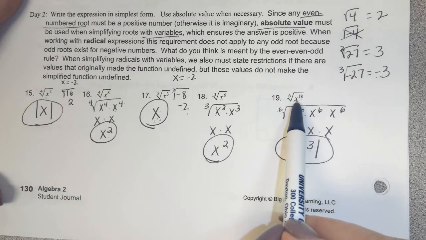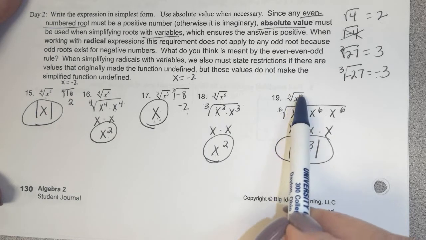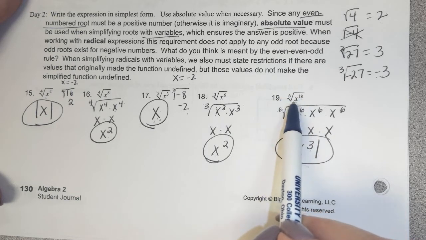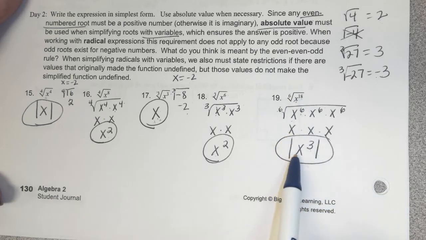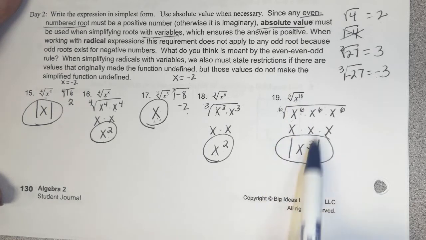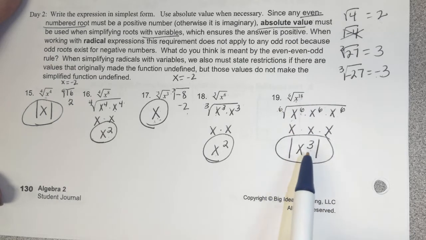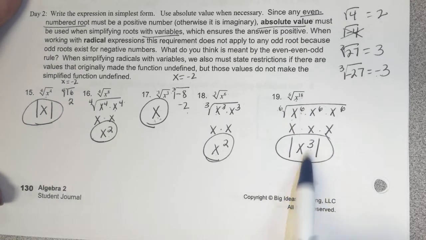Understanding that at the beginning this x could have been negative, it's raised to an even power, it turns positive. Taking the sixth root, it has to be a positive answer, but this could be negative because it could have been negative at the beginning. But we know that the sixth root of any positive number has to be positive. That's why we need absolute value. Alright, so that's absolute value.